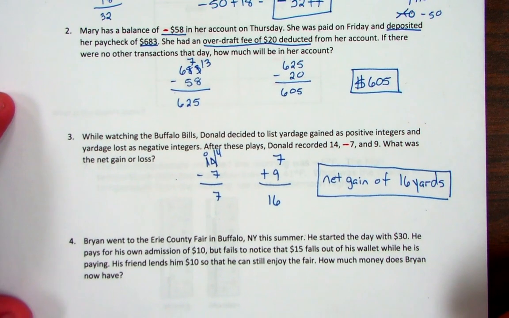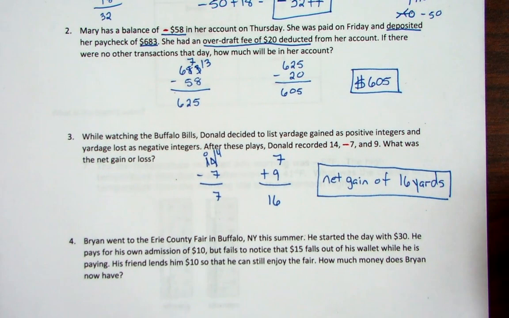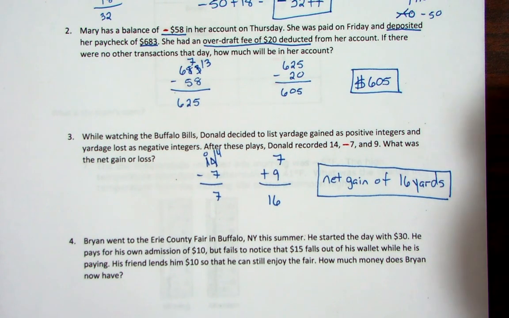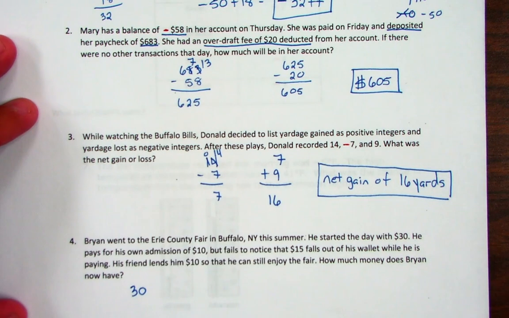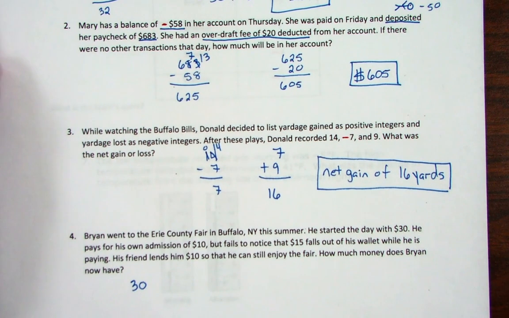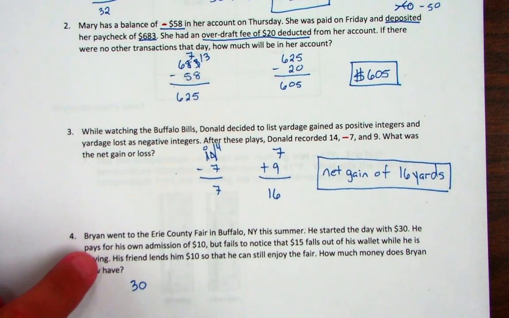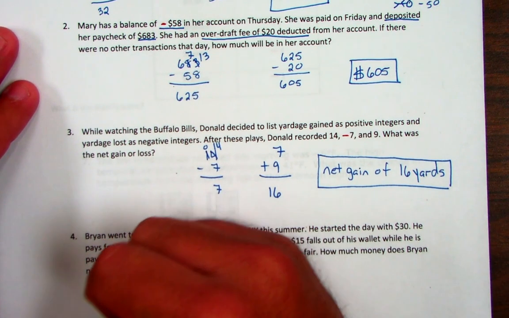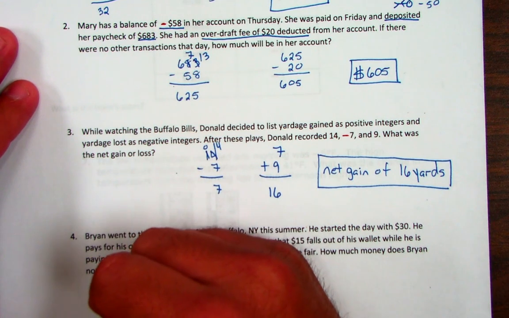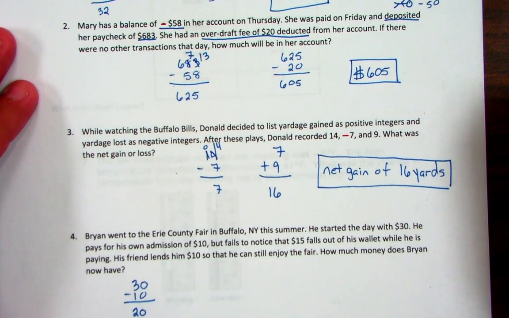Number 4. Brian went to the Erie County Fair in Buffalo, New York this summer. He started with $30. So there's my starting balance. He pays for his own admission of $10. So guys, if you pay someone, aren't you losing money? Yes, so I have to get rid of $10. So that means after my admission, I have $20 left.